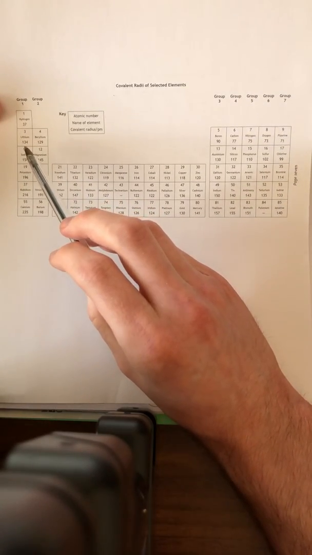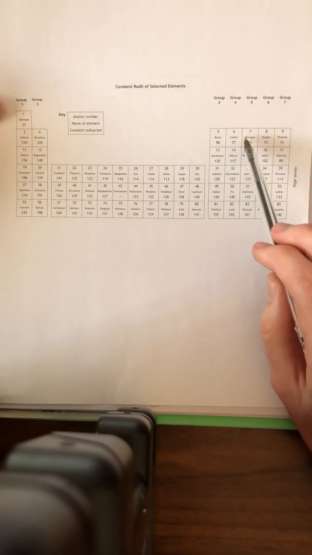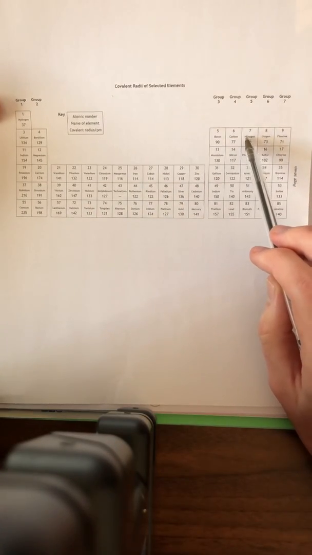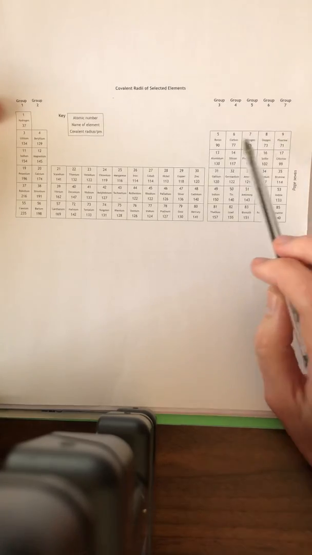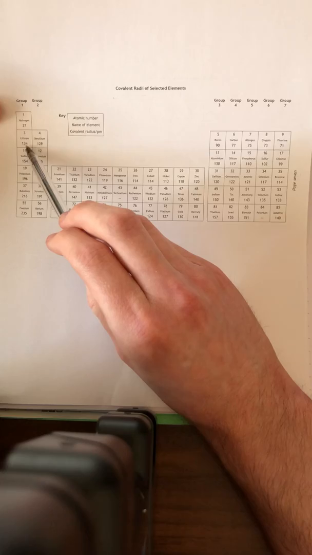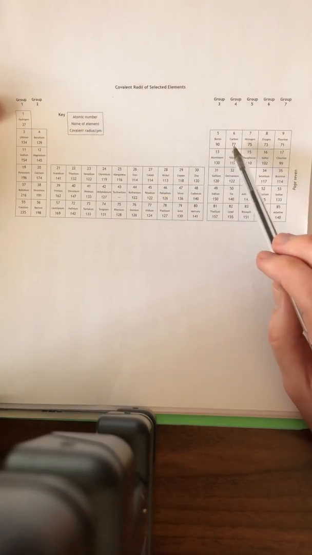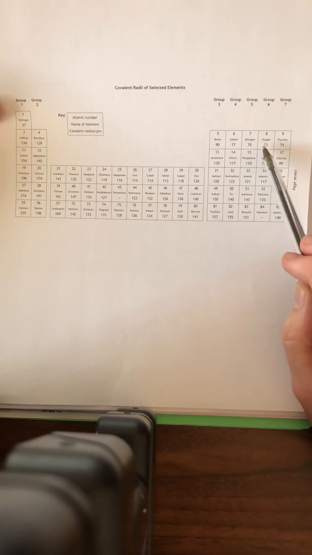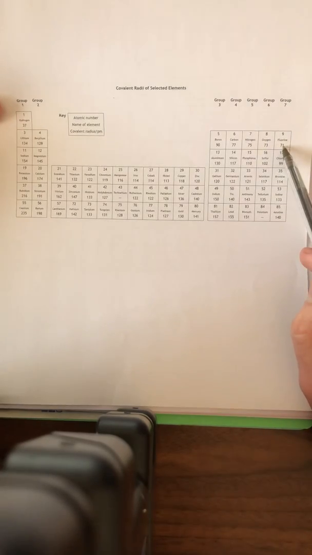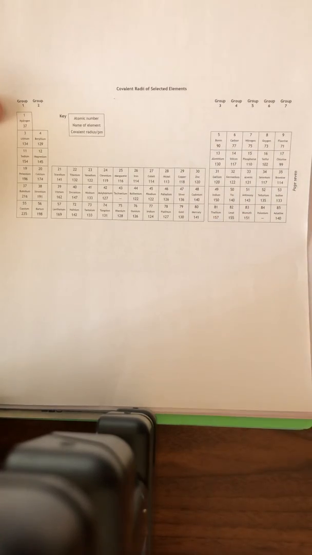Going from lithium to beryllium to boron to carbon to nitrogen to oxygen to fluorine, what do you notice about the covalent radius? 134, 129, 90, 77, 75, 73, 71. You'll see that the covalent radius is getting smaller. The atomic size is decreasing.